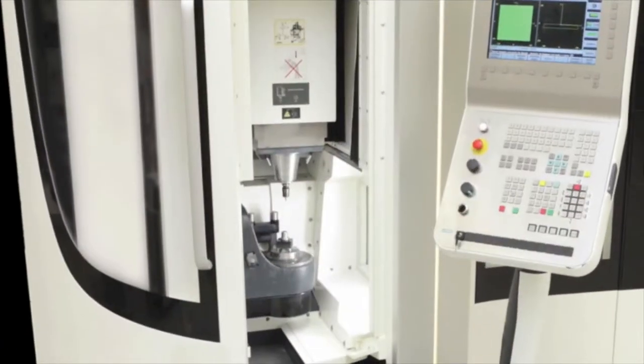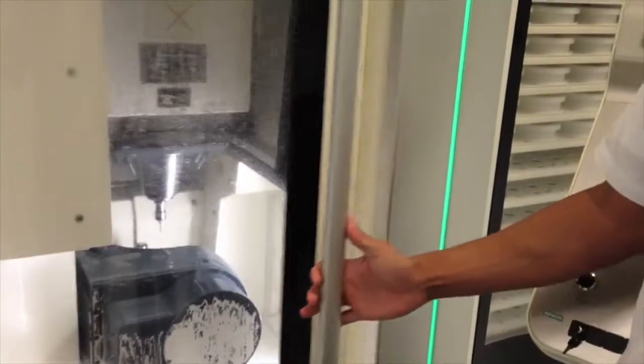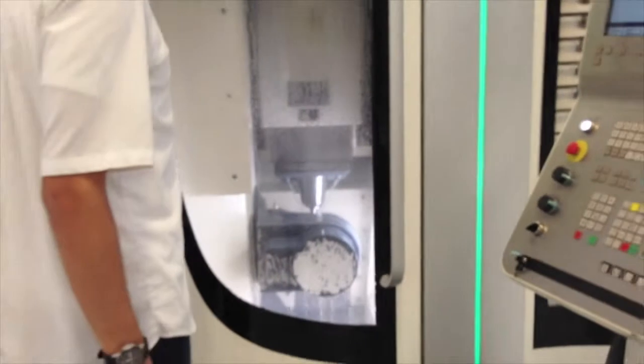The blank is positioned in the milling unit, which has received the file, and then it starts the milling process. In this way, you can obtain complex structures very accurately and without welding and in an overly quick time.